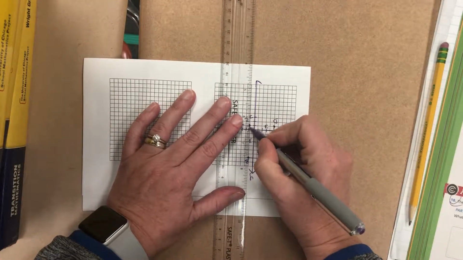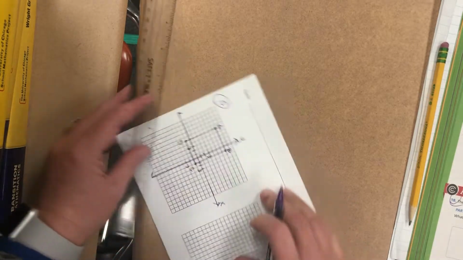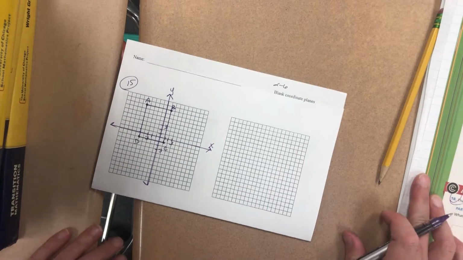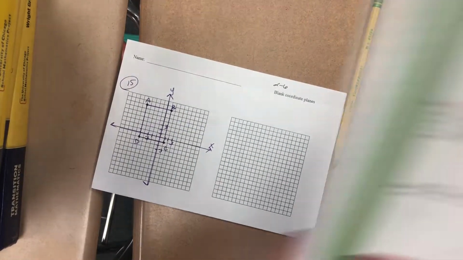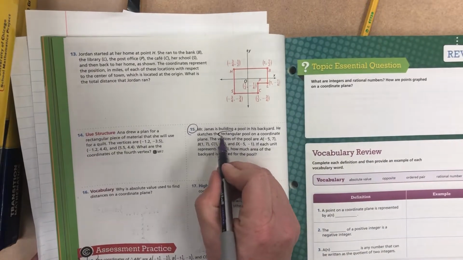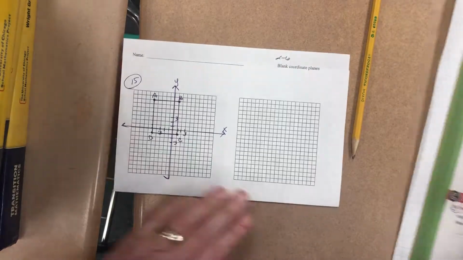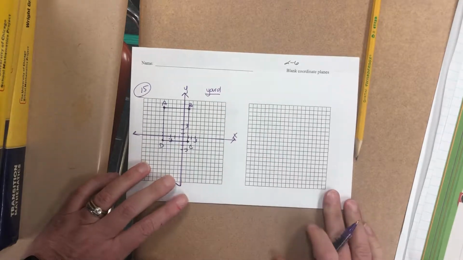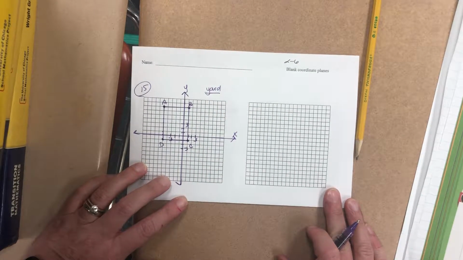Now, back when we first started this problem, did it tell me to expect it to be a rectangle? Yeah, it says a rectangular pool. I just want to point that out here. It's a nice way to double check that what I'm doing is correct. If each unit represents 1 yard, so it's telling me that I'm working in yards, how much area of the backyard is needed for the pool?